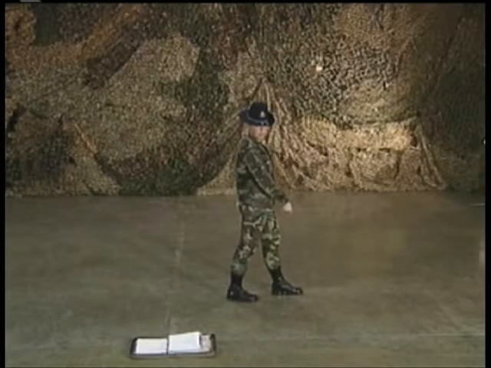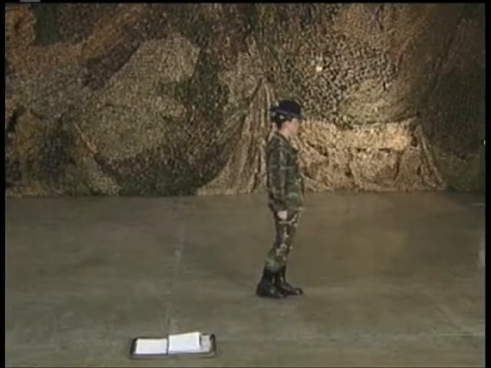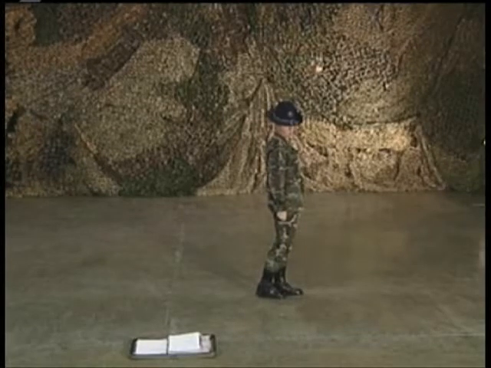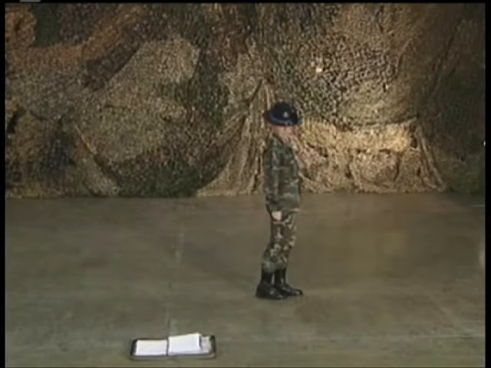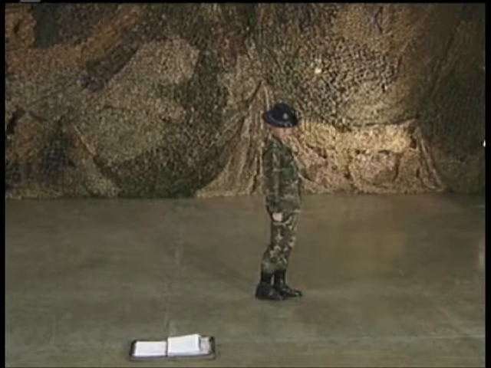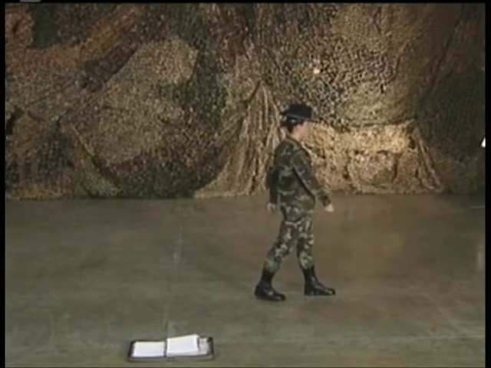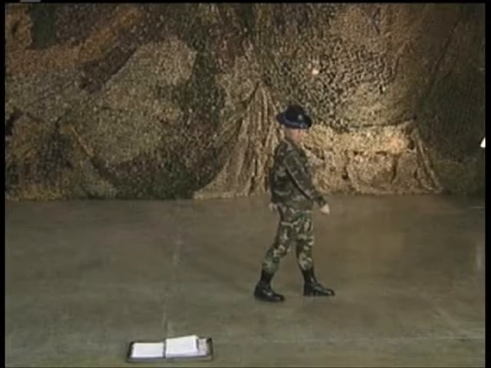All in one count, we'll place the ball of the right foot alongside the heel of the left foot and suspend arm swing without lifting up or leaning forward. We will then transfer the weight of the body to the right foot and immediately step off with the left foot in a full 24-inch step and coordinated arm swing. The upper body remains at the position of attention throughout the movement.